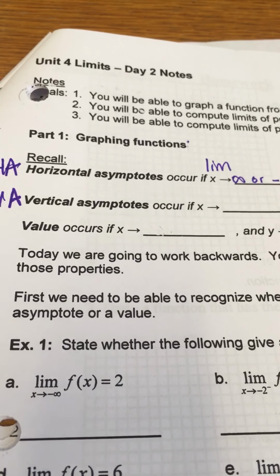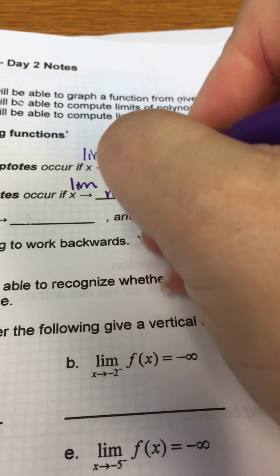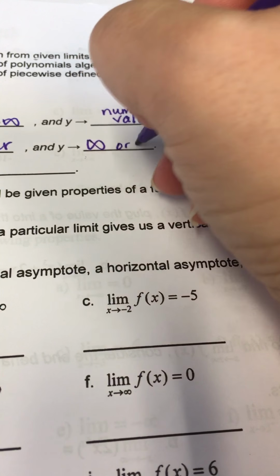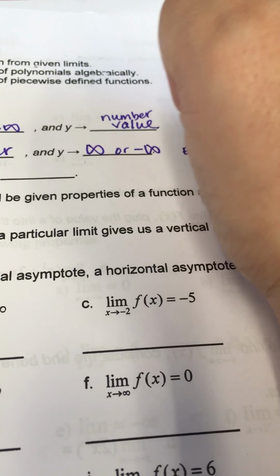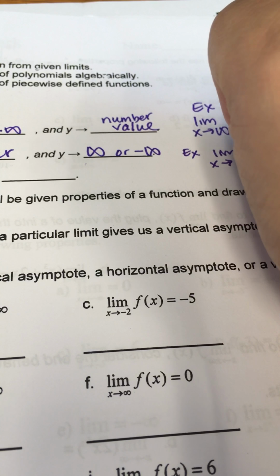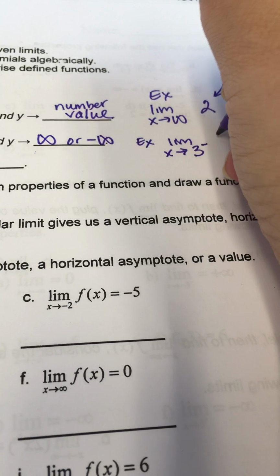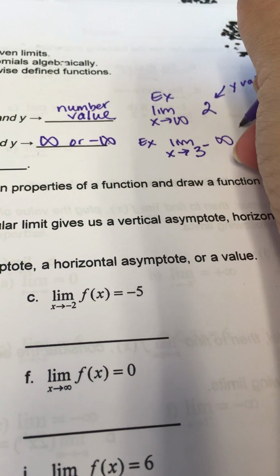A vertical asymptote is going to occur if it's the opposite. So you're going to have the limit as x approaches some specific number, and the y value goes towards infinity or negative infinity. For example, the limit as x approaches 3, maybe from the left, maybe from the right, and it has an infinity symbol for the y value.